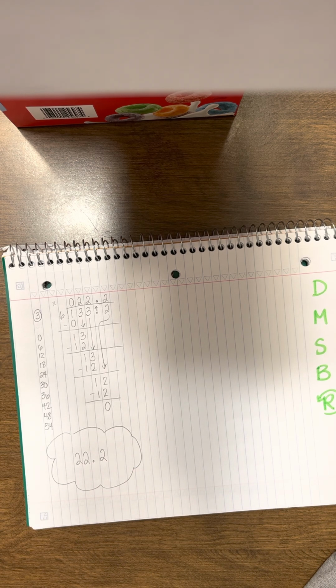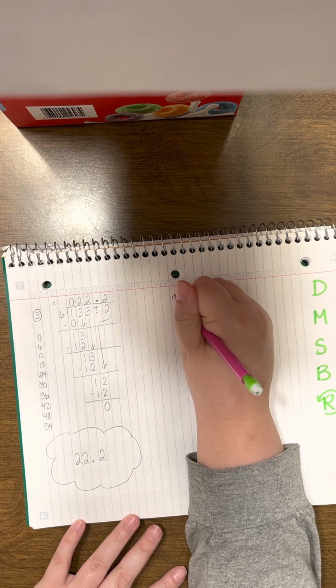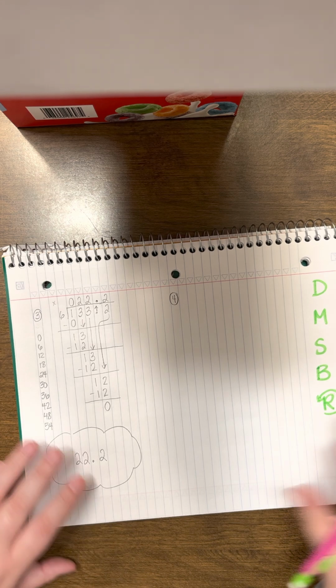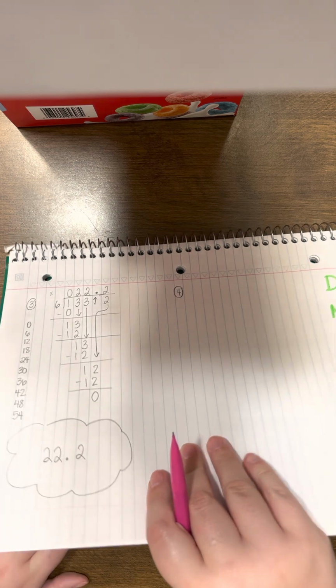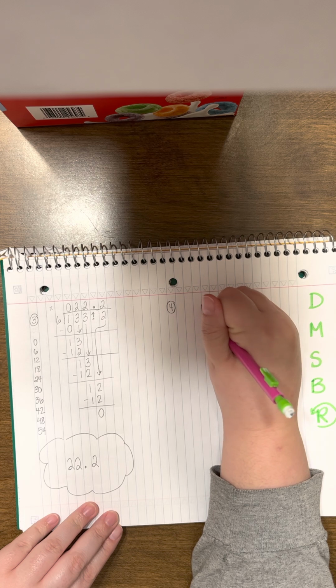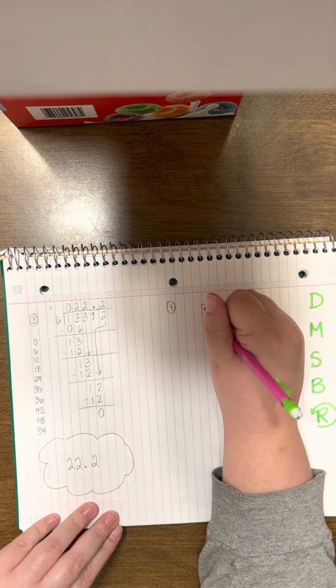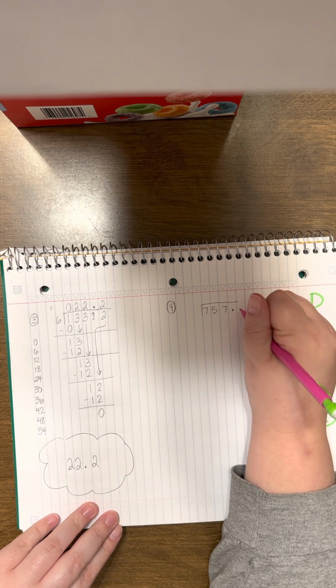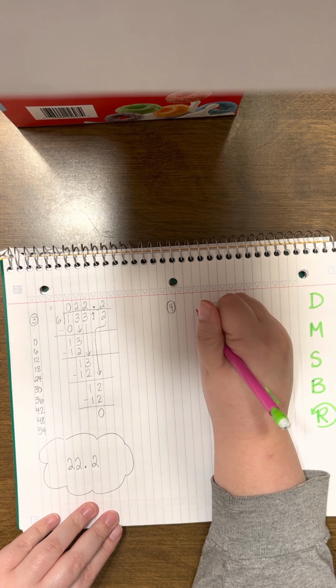All right, so at this point, you should have either solved it on your own or followed along with me. And now we're ready for our last and final teacher-led practice question. So let's see. I just want to make sure I'm not repeating a number that we did. Nope, okay. Let's do 757 and 6/10 divided by 8.